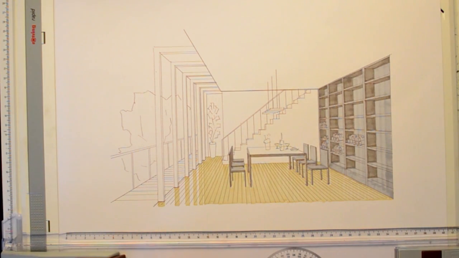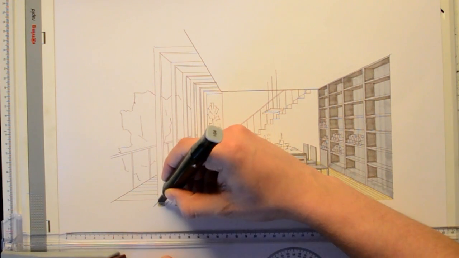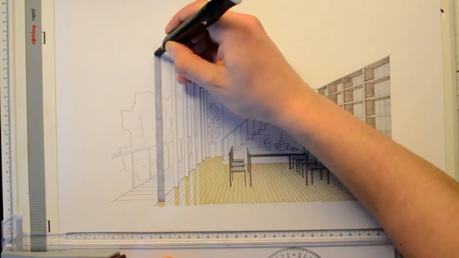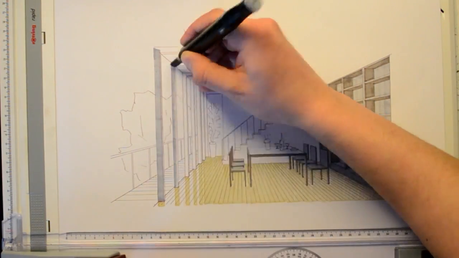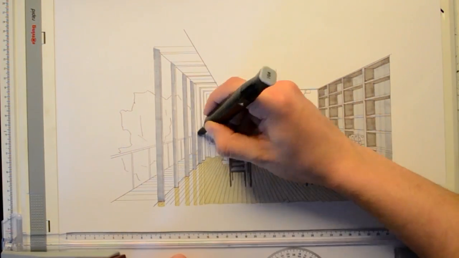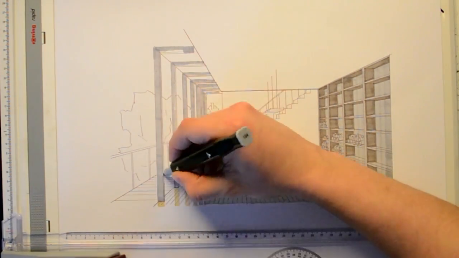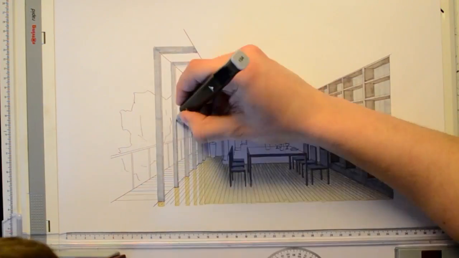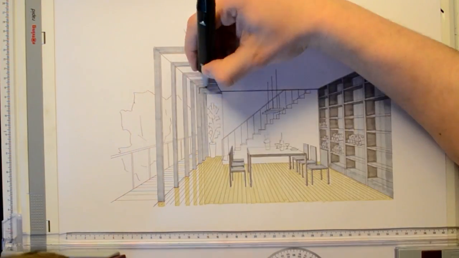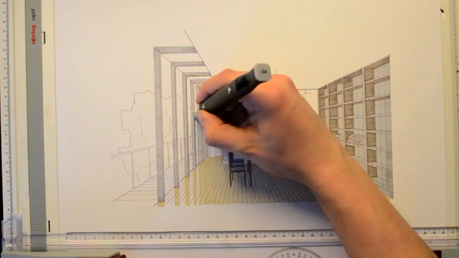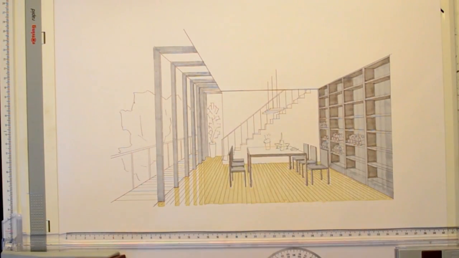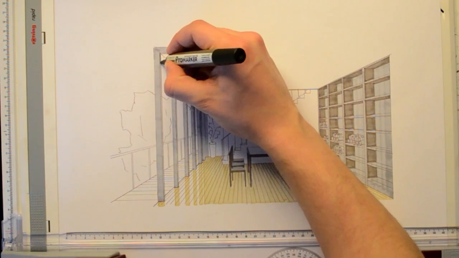Using the same color, you can color in the structural glazing. And you can use darker marker to make shadows.